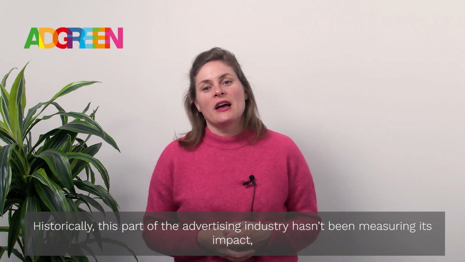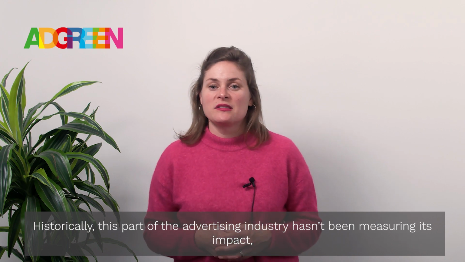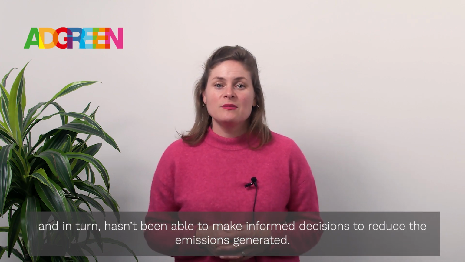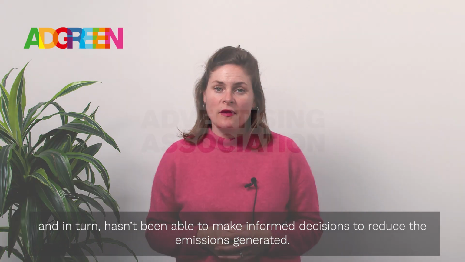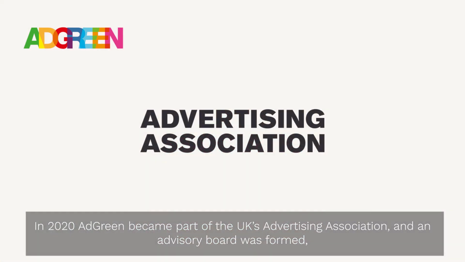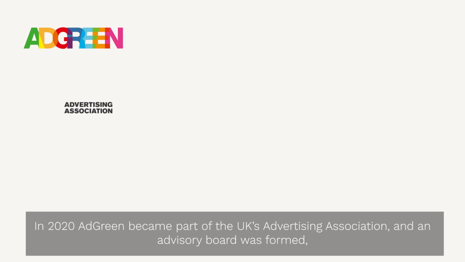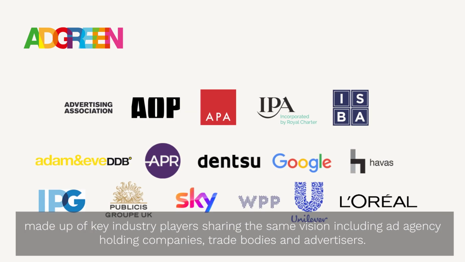Historically, this part of the advertising industry hasn't been measuring its impact and in turn hasn't been able to make informed decisions to reduce the emissions generated. In 2020, AdGreen became part of the UK's Advertising Association, and an advisory board was formed made up of key industry players sharing the same vision, including ad agency holding companies, trade bodies and advertisers.